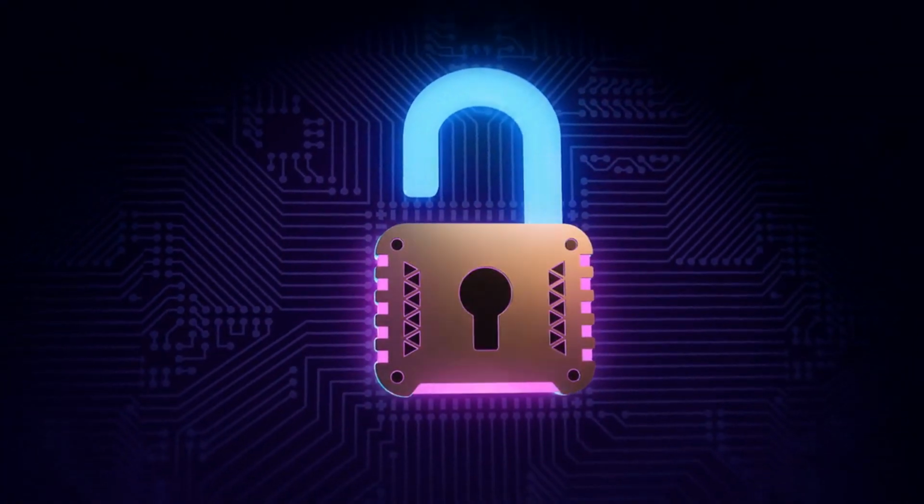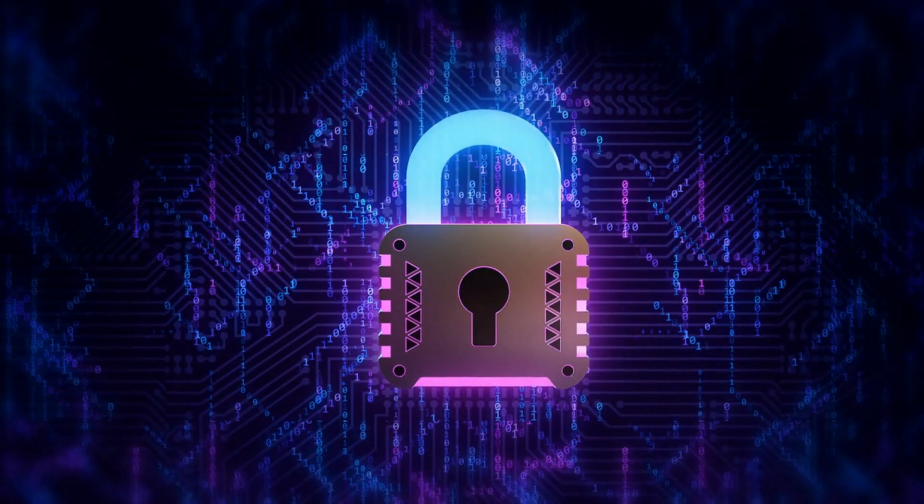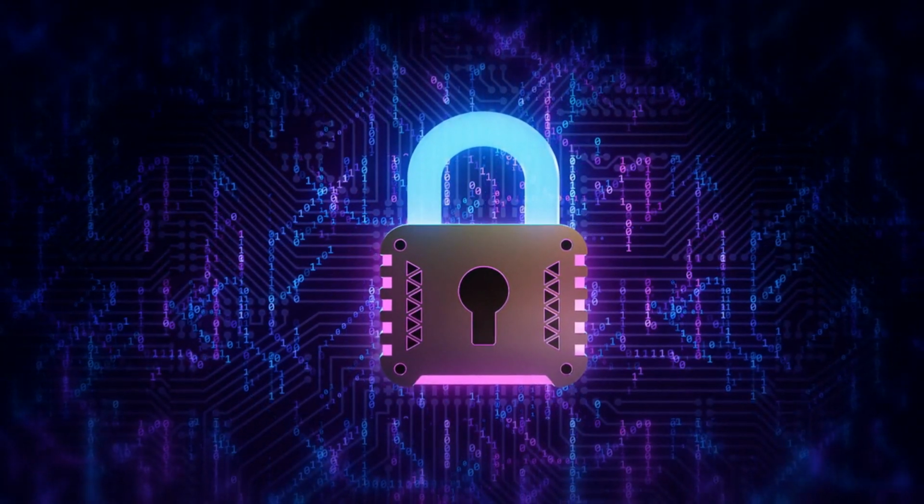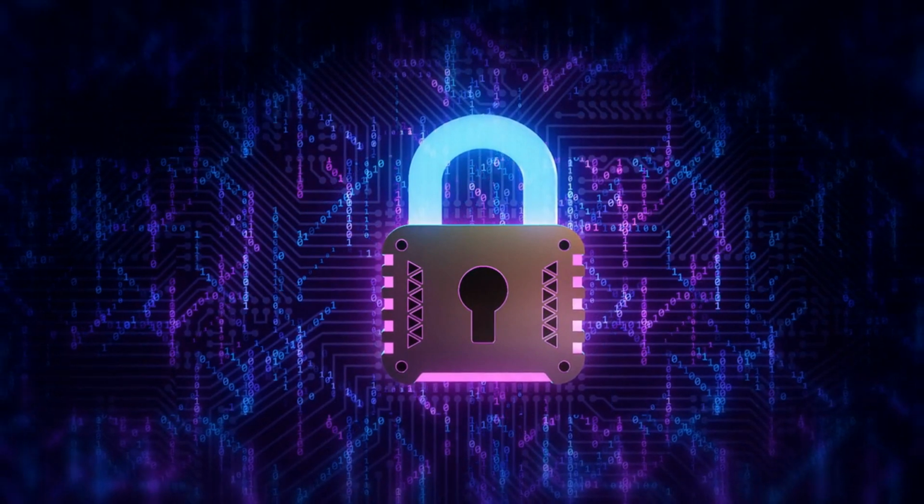Security. Blockchain technology is highly secure, as it uses cryptographic algorithms to protect the integrity of the data stored on the network.